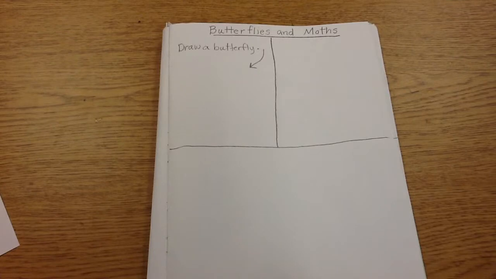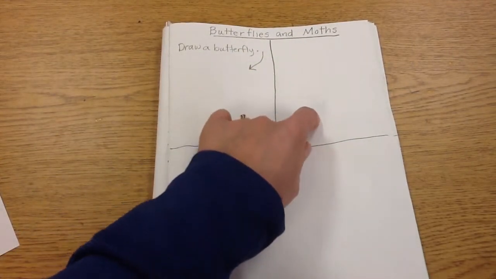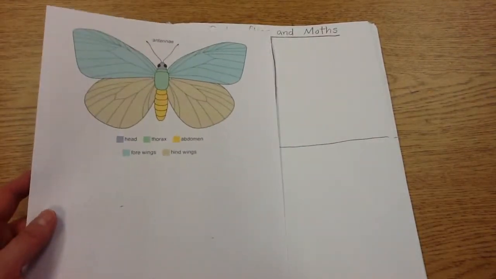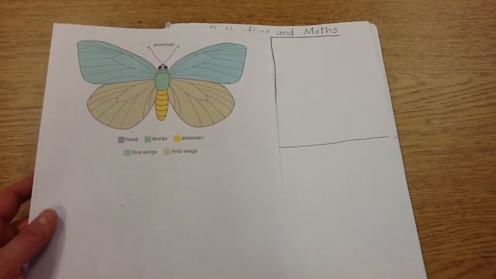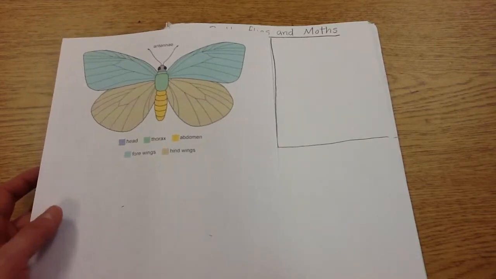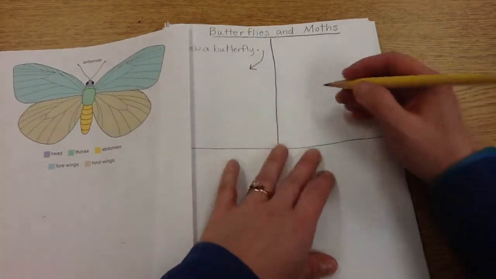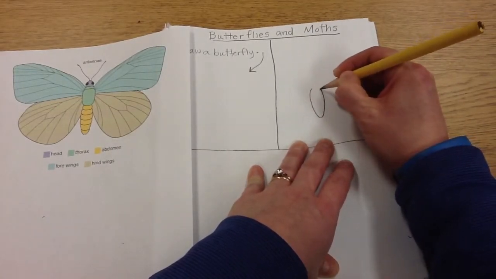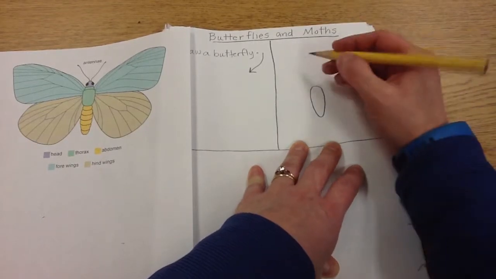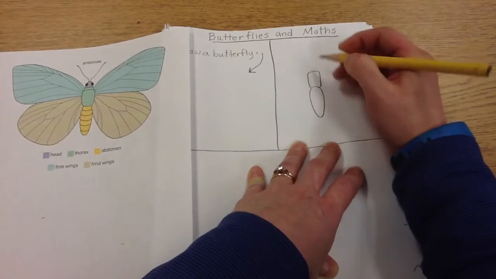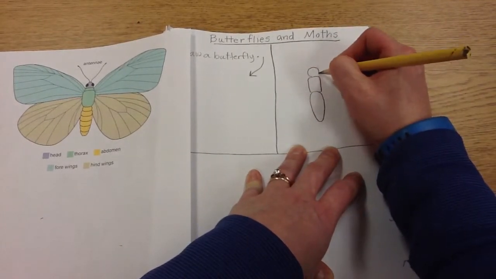Okay, now that you know some facts about butterflies, let's get started drawing butterflies the way they really look. I have a diagram. We're actually going to create a diagram of a butterfly. Butterflies have some important parts. For example, they are insects, so they have 3 segmented body pieces. The bottom is the abdomen. It's sort of that long hot dog shape. The middle section is the thorax. It's more squarish, and the top, of course, is the head.